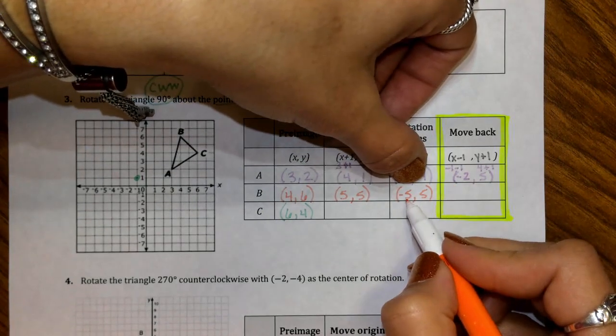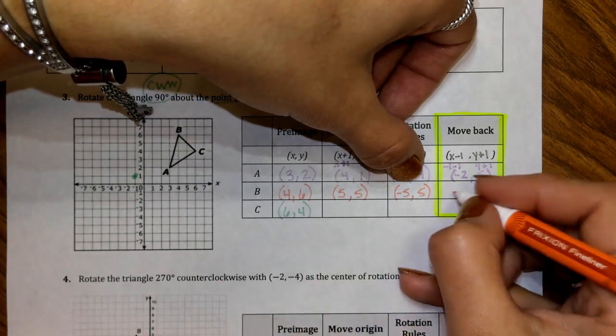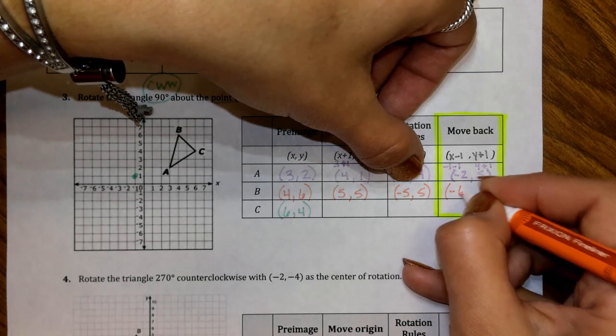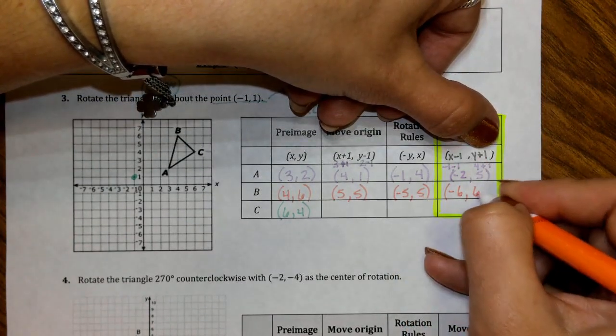Now we're going to go back. Let's take that -5, subtract 1. -5 minus 1 more is going to end up being -6. Then we take our y, 5, and we're going to add 1, +6.